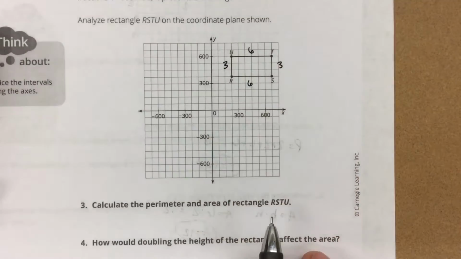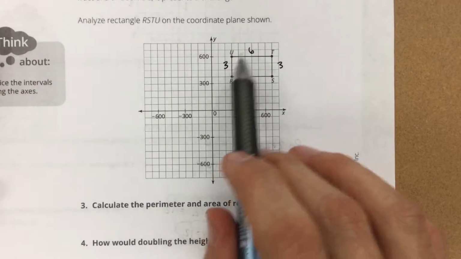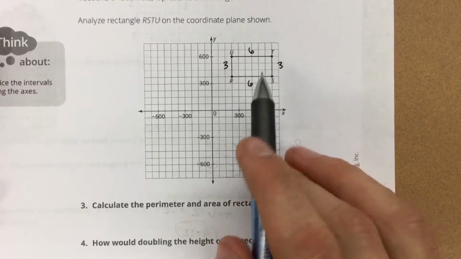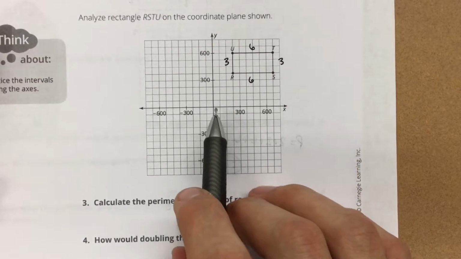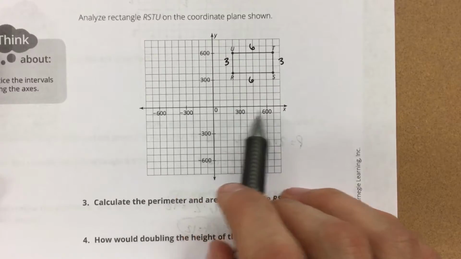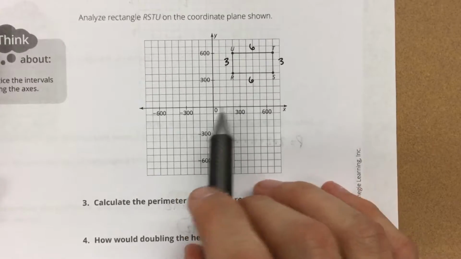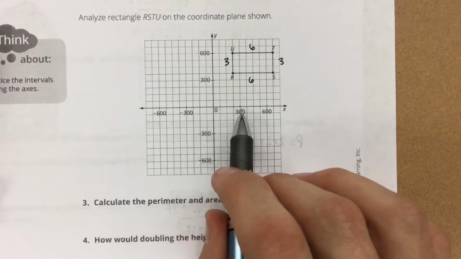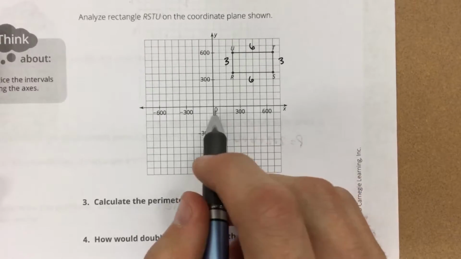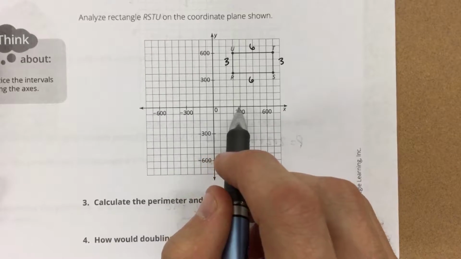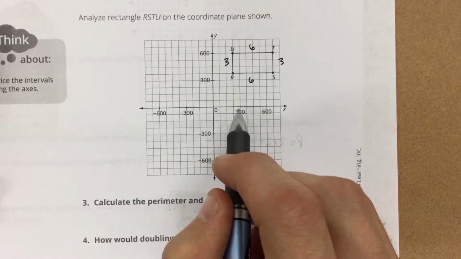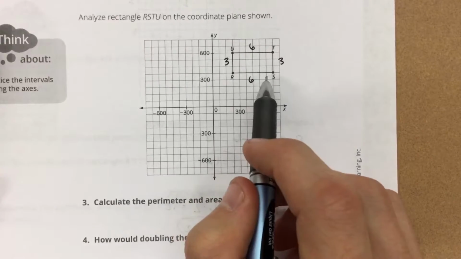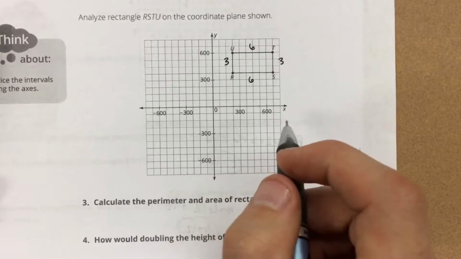But we need to be careful. Unlike our last problem, where we just added these up and it was our perimeter, now we could do that, but we would unfortunately be incorrect because we need to pay attention to how our axes are labeled. This x-axis and the y-axis are both labeled the same. This tick mark is 300 units. So in 4 squares, 1, 2, 3, 4, I went up 300 units. That means 6 squares is not going to be 6 units like it was on the last one. It's going to be something much different.